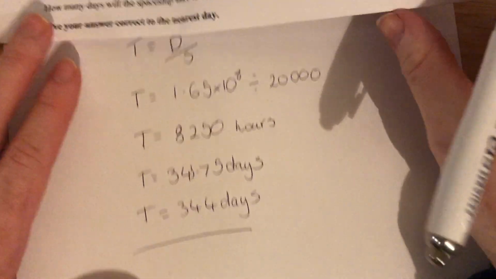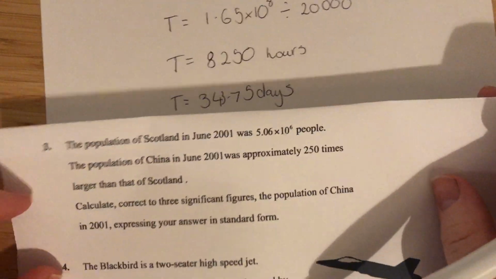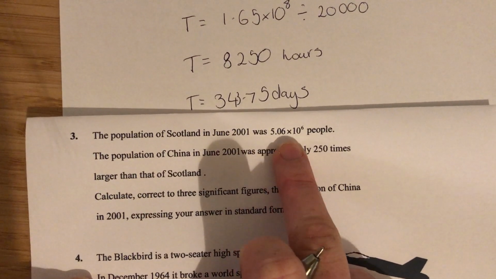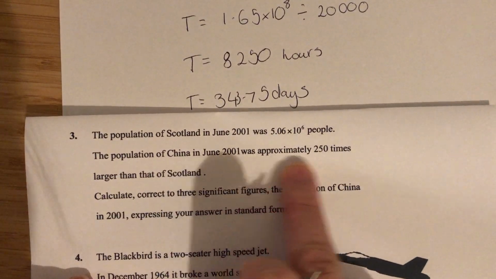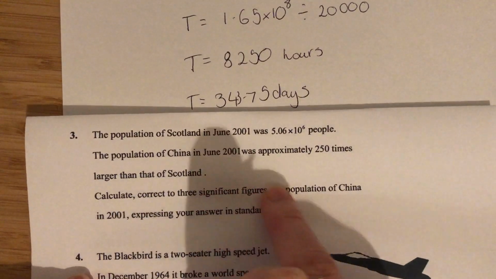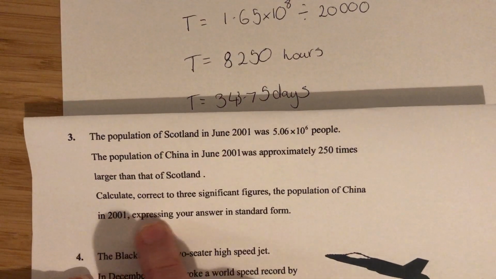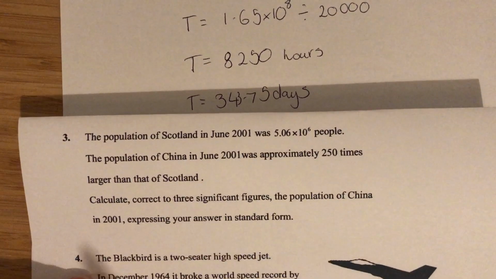All right, let's look at another exam type question on scientific notation. So this one says the population of Scotland in June 2001 was 5.06 times 10 to the power of 6 people. The population of China in June 2001 was approximately 250 times larger than that of Scotland. Calculate correct to three significant figures the population of China in 2001, expressing your answer in standard form. So standard form is another name for scientific notation.